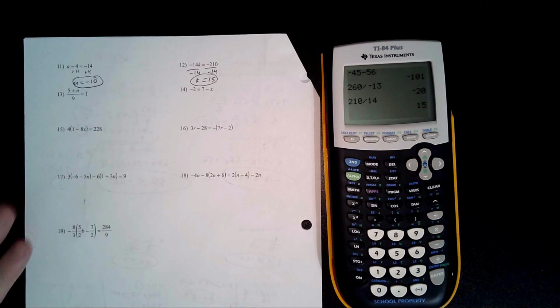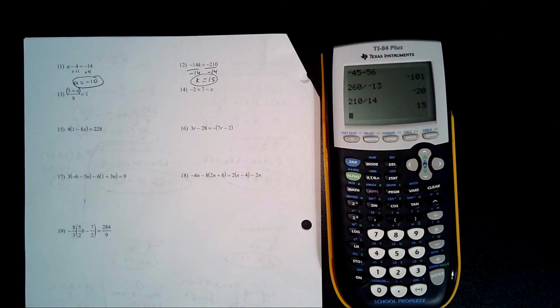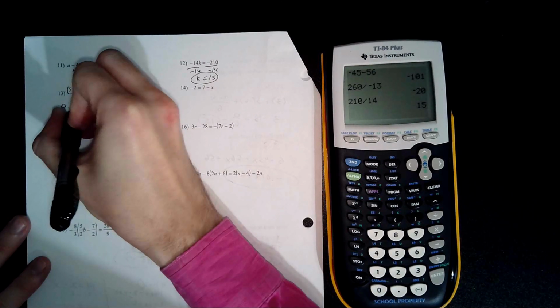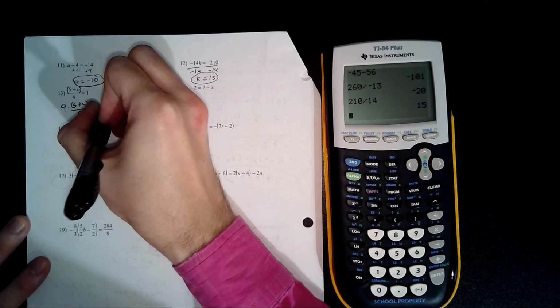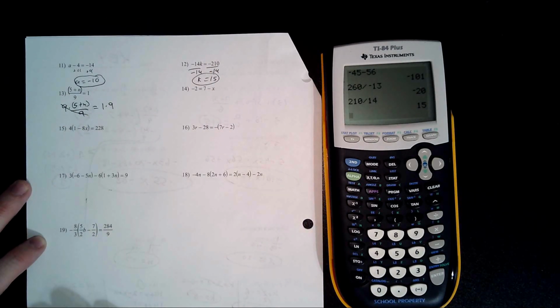Easy enough. And now we have our first question that requires us to do a little bit of extra effort. We have this 5 plus n over 9 is equal to 1. To do this problem, we need to put parentheses around this guy. And we need to remember that when you divide by a number, that means to undo it, we need to multiply. So the first thing we need to do is to multiply both sides by 9. If I multiply both sides by 9, on the left-hand side, my 9's cancel, and on the right-hand side, I just get 9.